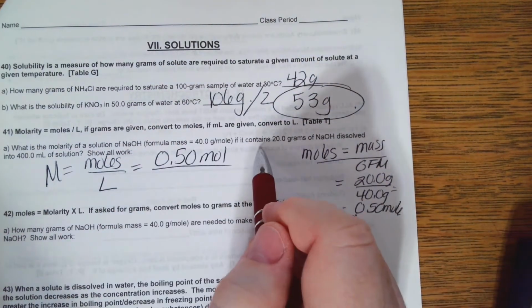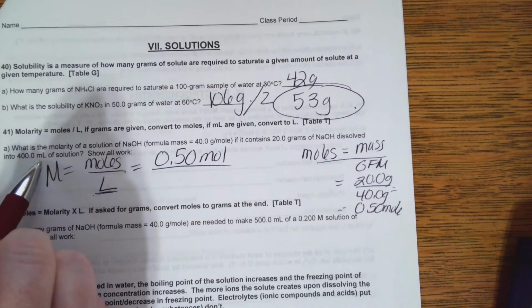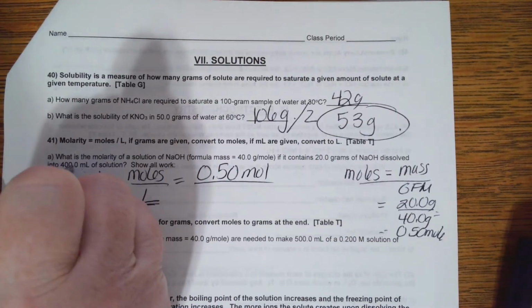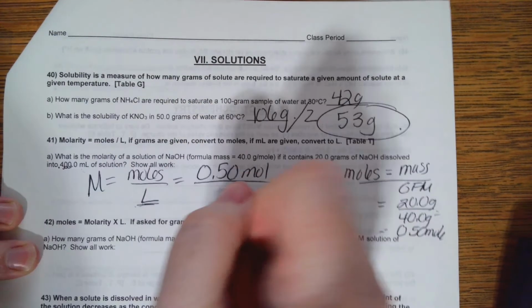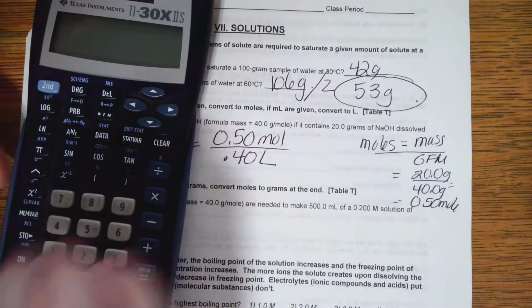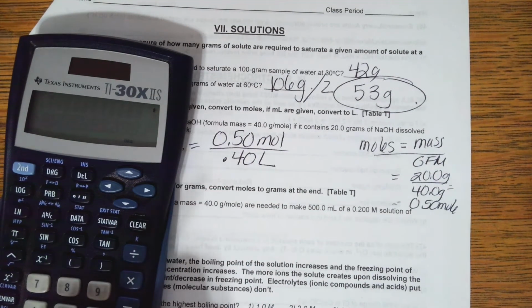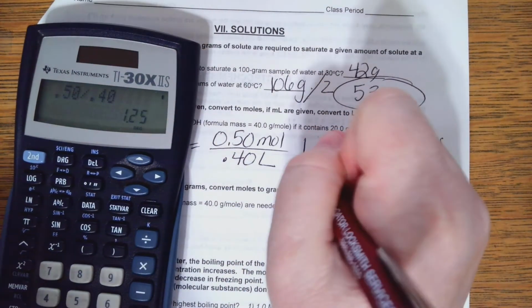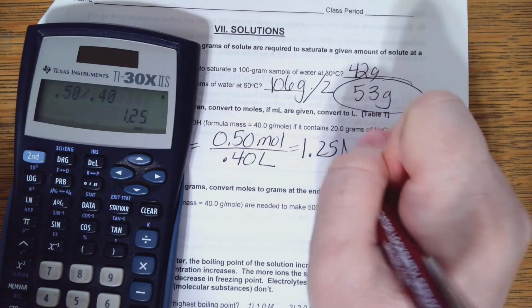Our liters, see this? But this is in milliliters, so I have to change it. So 0.40 liters. Then I just do that simple math. 0.50 divided by 0.40 equals 1.25 molar. That's my answer.